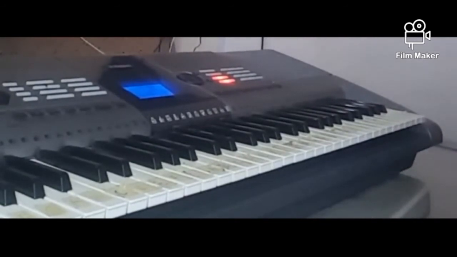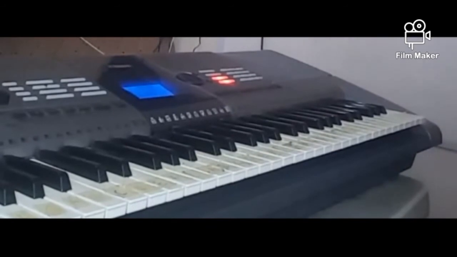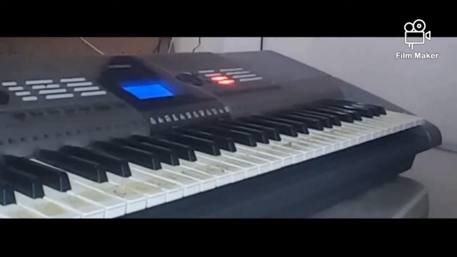So today, now that we know the triads in respect of the keys within any scale, we have to learn some of the basic chord progressions in respect of any key.